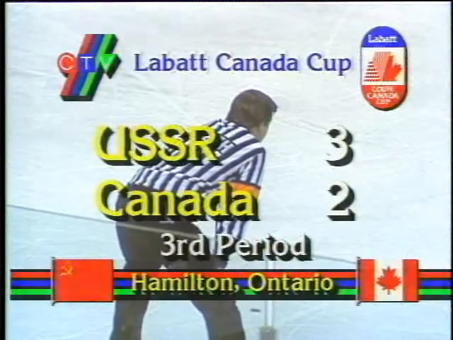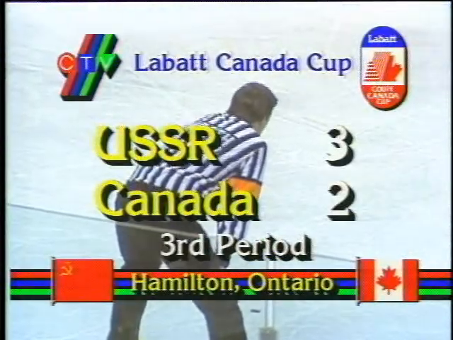Semyonov again. On the boards. Into the corner for Fetisov. Out in front, and now play is called in front of the net. Crossman got tangled up in front of the goal with the Soviet player. I think it was Kryakin. And we're going to get a penalty here. Actually, it was Lomakin. This is the Labatt Canada Cup on CTV.